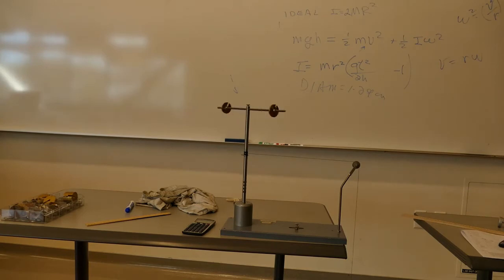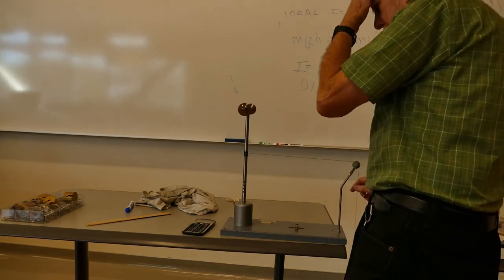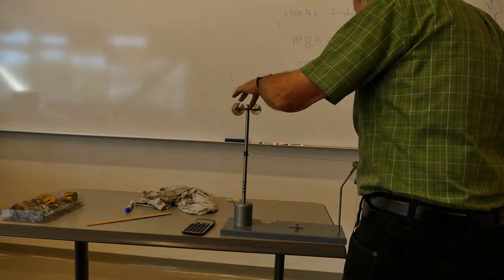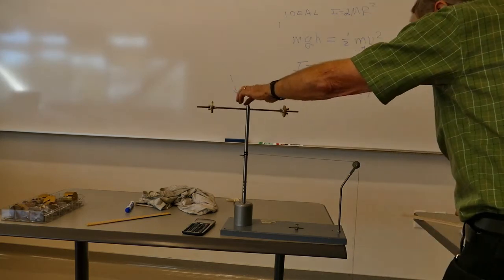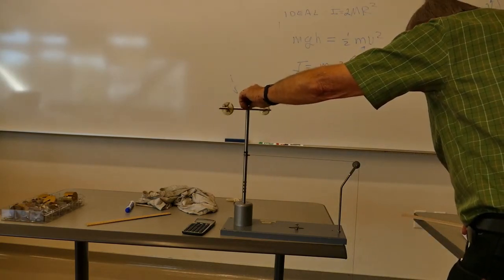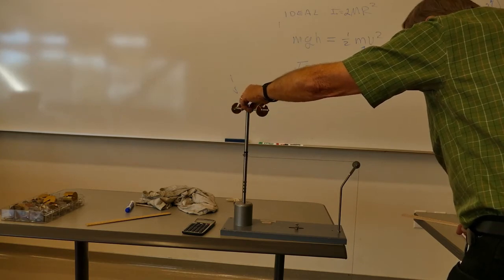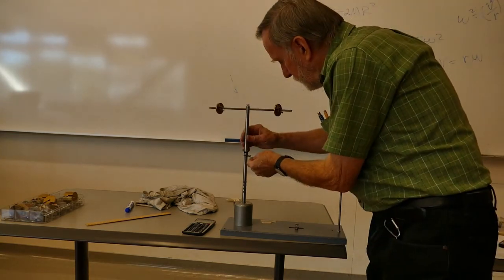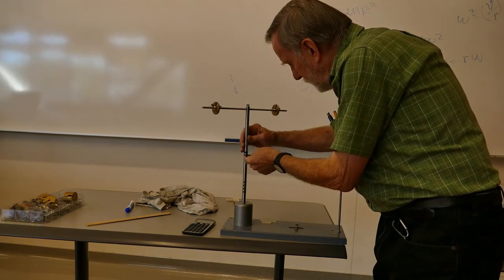Okay. Something happened here that kept it from hitting the floor. It stopped before hitting the floor because the string got tangled here.